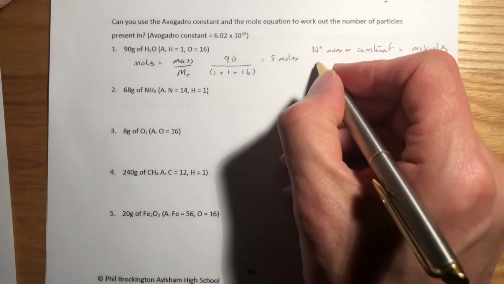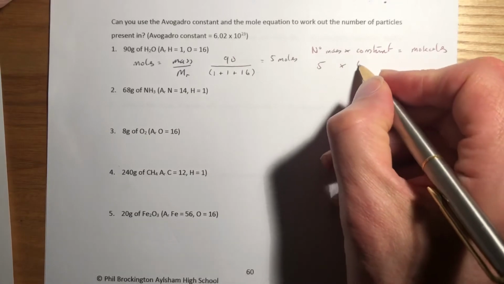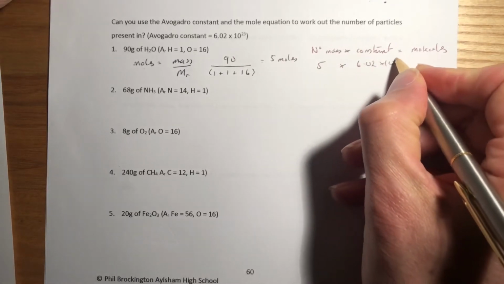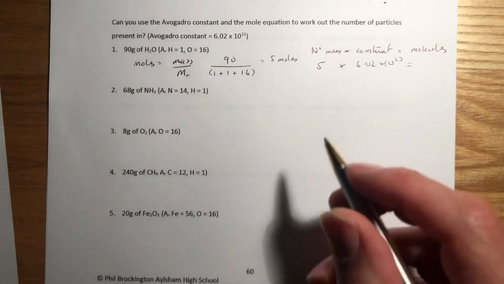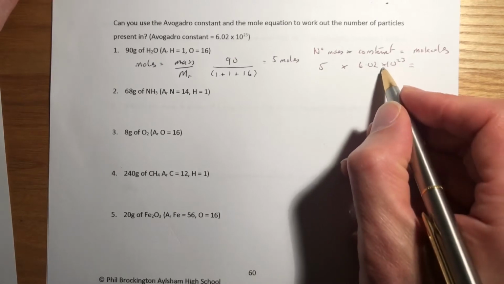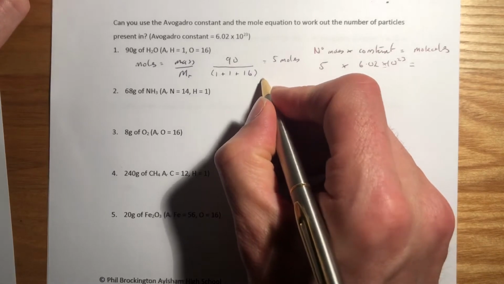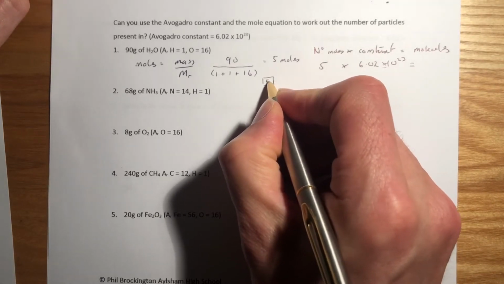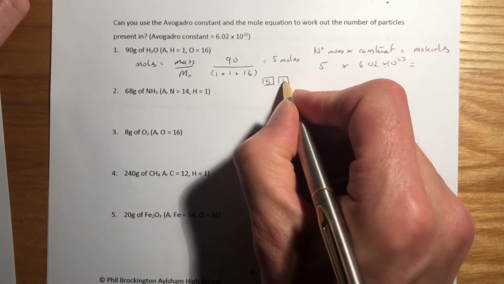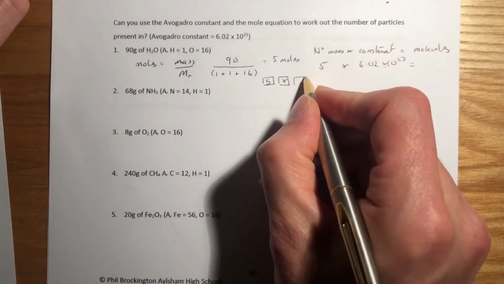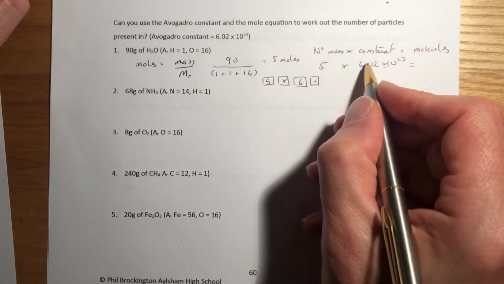So the number of moles is 5. The Avogadro constant is always given for us, 6.02 times 10 to the 23. Now we need to put that in a calculator. Remember, putting this number in the calculator, this is not the multiply button. So let's just quickly do the keystrokes down here. You don't have to write this out like this, I'm just doing this to help you. Every button I press on a calculator, I'm putting a square around it. So that's the multiply, that's 6, and that's the button for the decimal point.